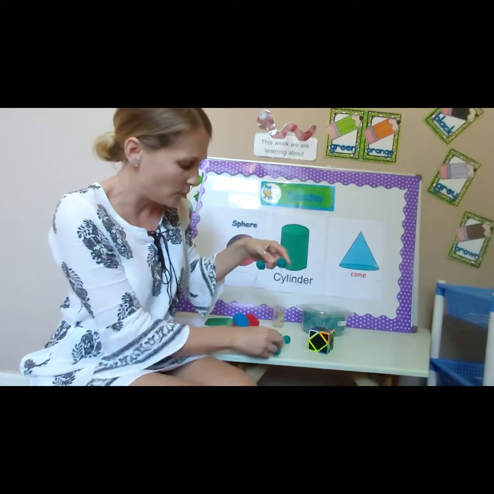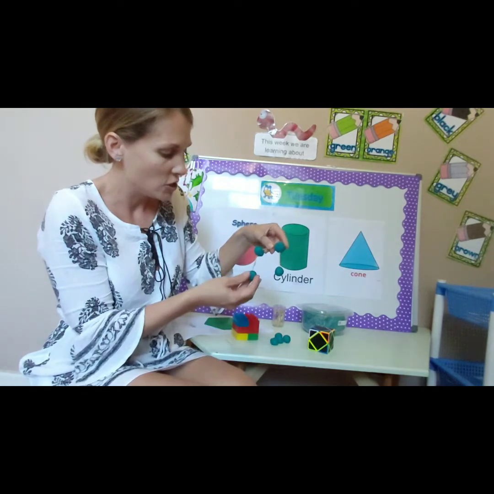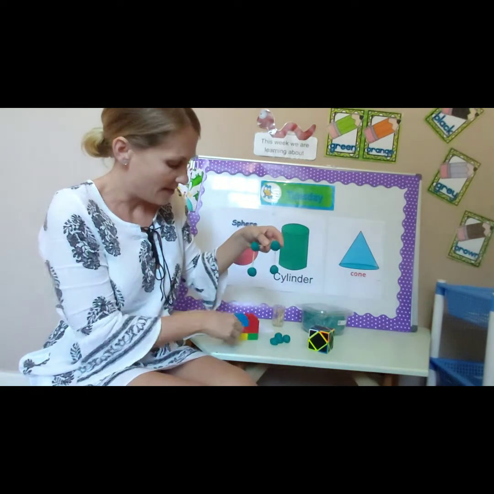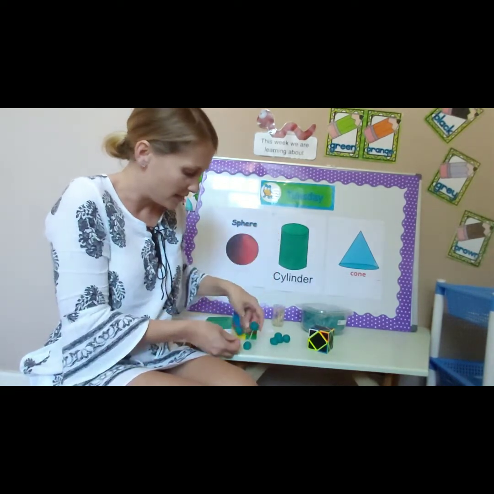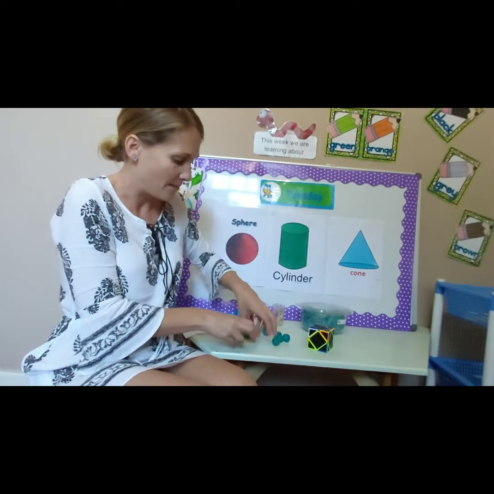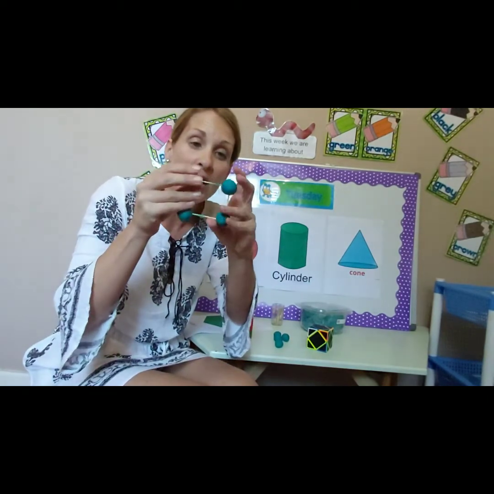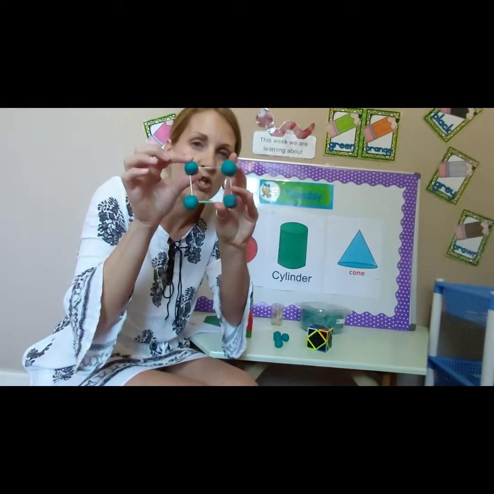And then at the bottom, whoops, I want you to put a sphere at the bottom. 1, 2, and then I want you to join the spheres together. So I'm just going to put them on the table so it's easier for me. Okay, there we go. So I've made myself a square, with 4 spheres and 4 toothpicks.